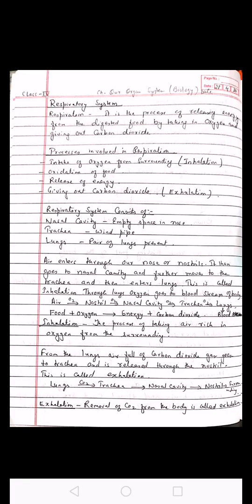We all know that we require food for energy, so that food is digested by the digestive system. After the digestion of the food, energy is required to be released from that food, and that energy is released by the combination of that food with oxygen, and that oxygen enters our body through the respiratory system. So we can say that respiration is the process of releasing energy from the digested food by taking in oxygen and giving out carbon dioxide.